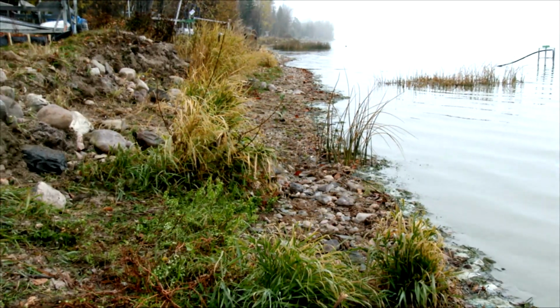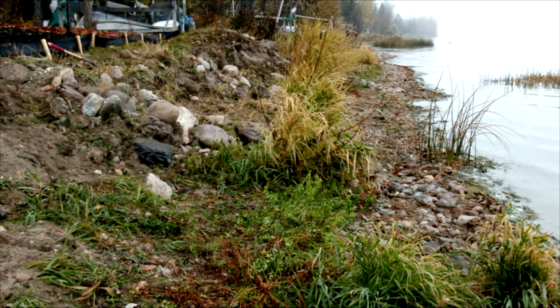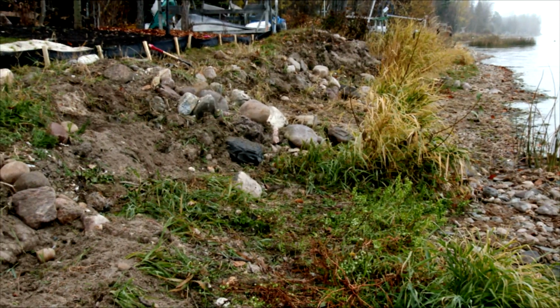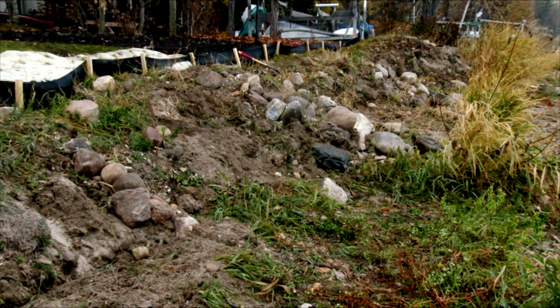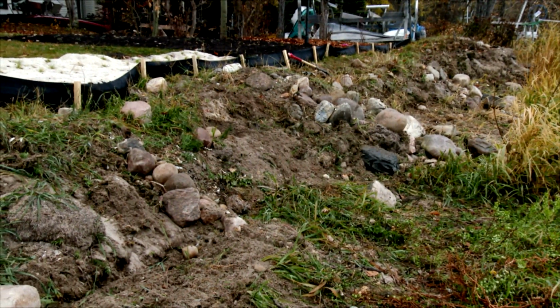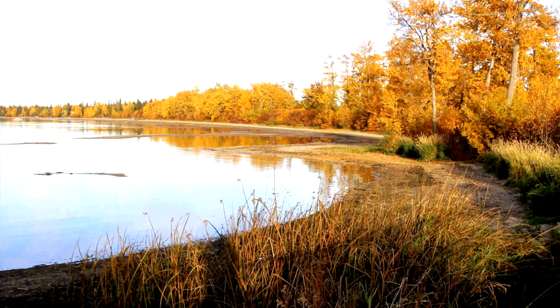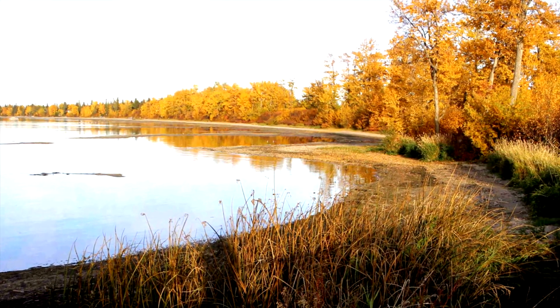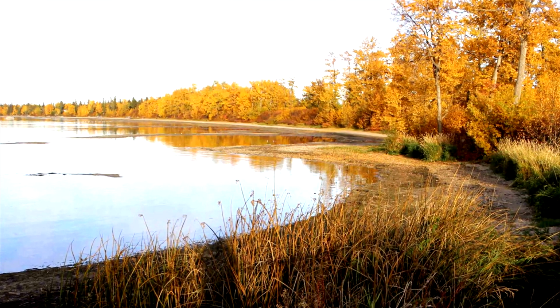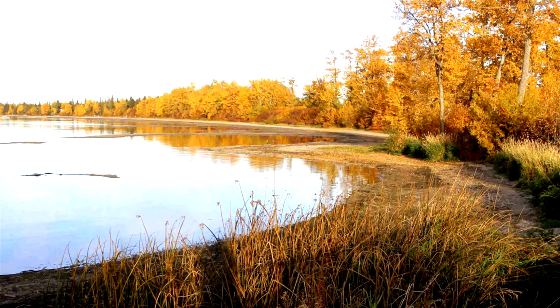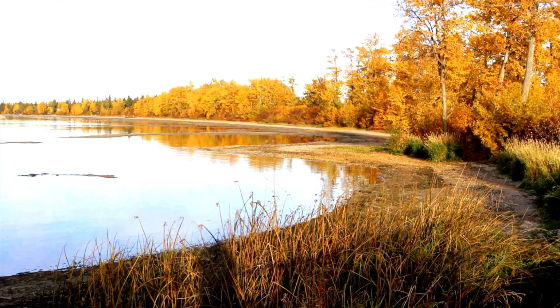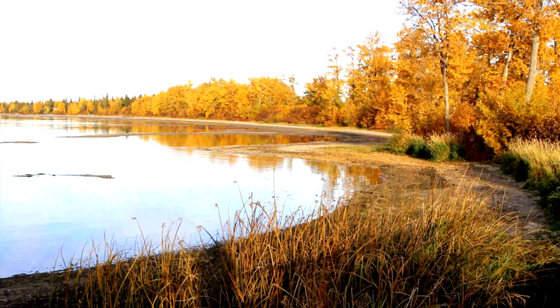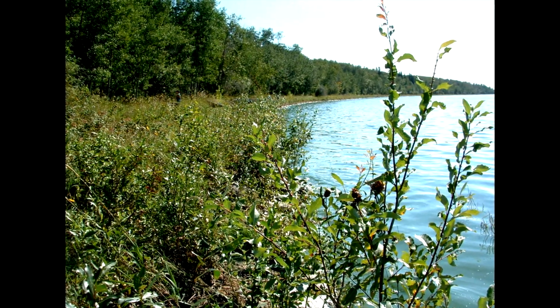So, where to start to restore a site like this and bring back some of the missing pieces of a healthy shoreline? Well, first you need to understand what is missing. To do this, try to find an undisturbed natural reference site in the vicinity of your project to point you in the right direction. We were lucky in having an environmental reserve close by that helped inform our riparian planting plan.